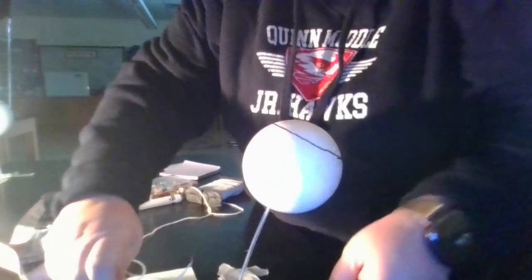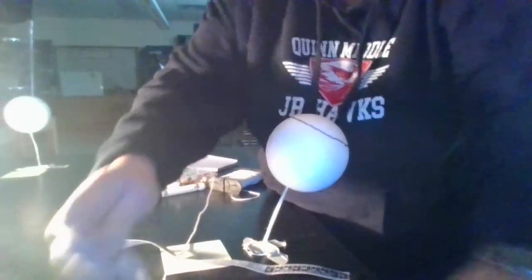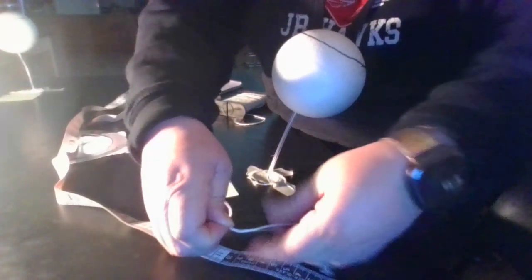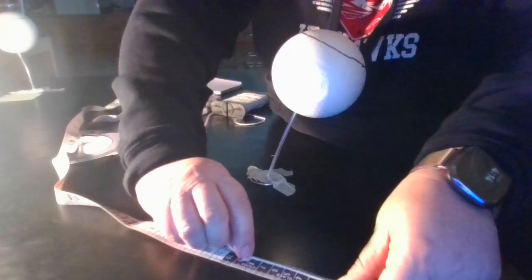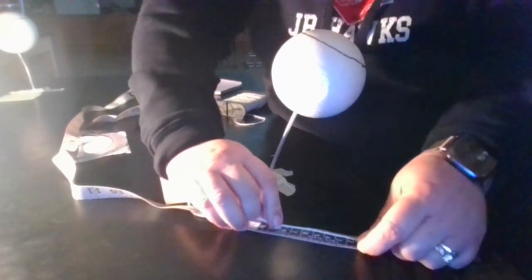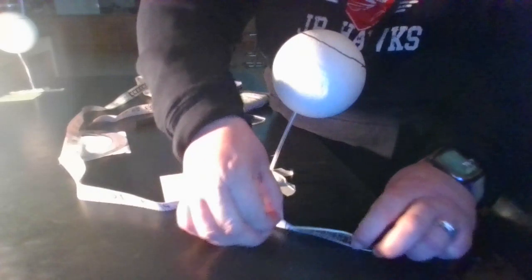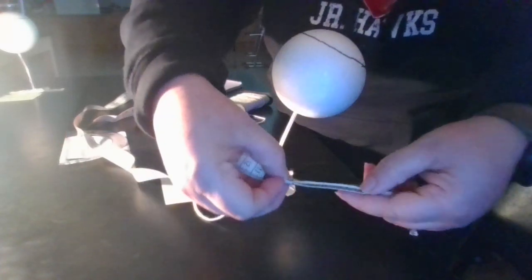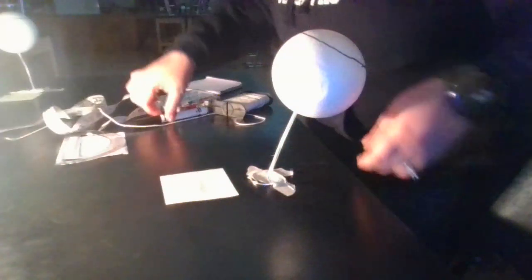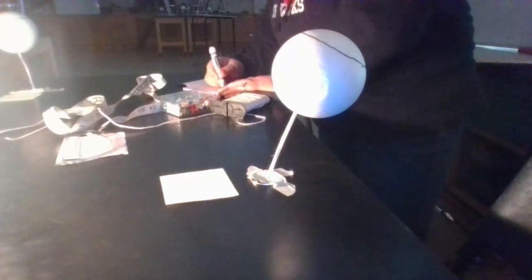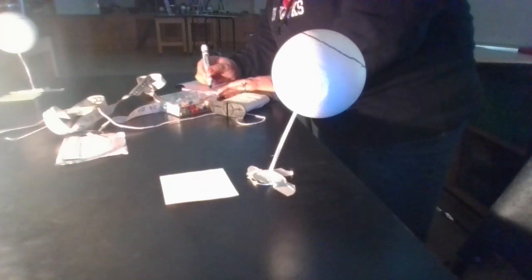If I hold that and measure it, still holding this, bringing this to the top and measure it, I'm at about 8. Let's see that. Okay, where my finger was, I'm at about 8. So my measurement for December in trial 2 is 8 centimeters.